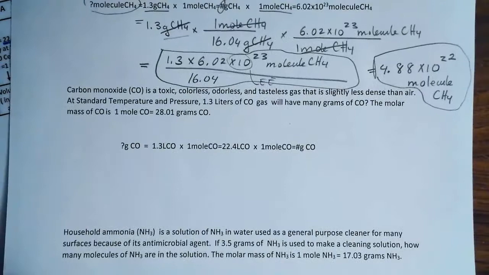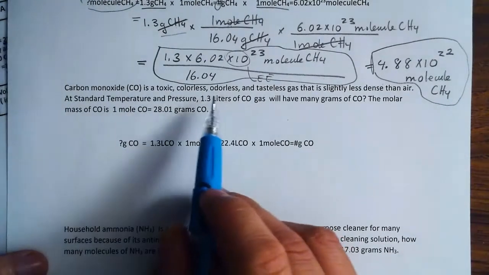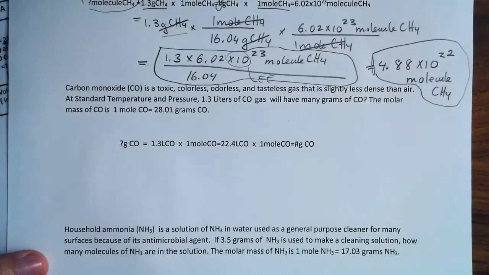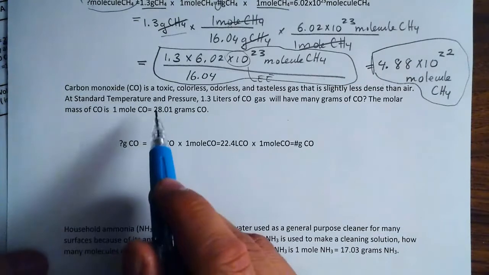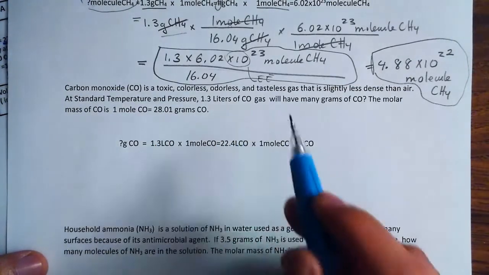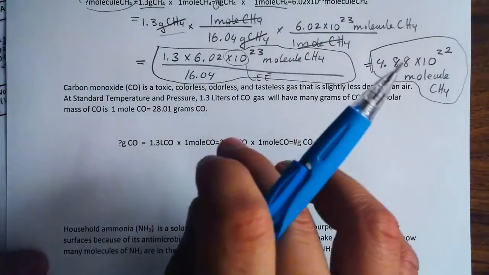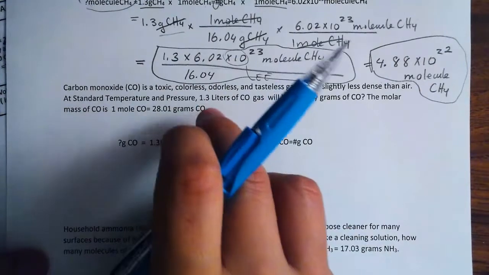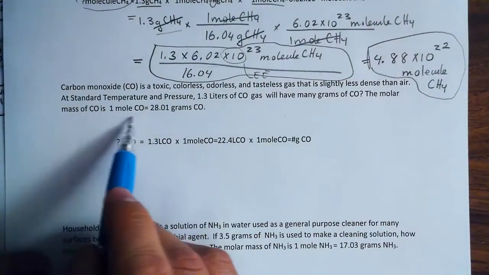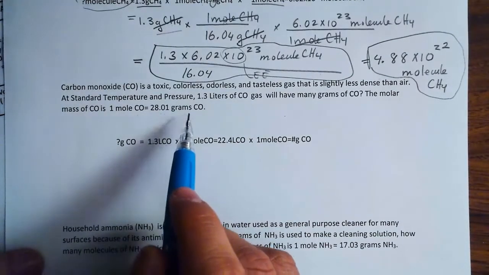Again, I have everything set up for you already. We have carbon monoxide, a toxic, colorless, odorless, tasteless gas that is slightly less dense than air. At standard temperature and pressure, 1.3 liters of carbon monoxide gas will have how many grams of carbon monoxide? And the molar mass of carbon monoxide is 1 mole of carbon monoxide equal to 28.01 grams of carbon monoxide.